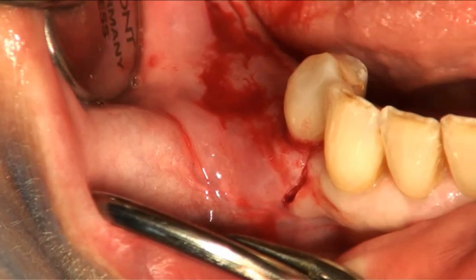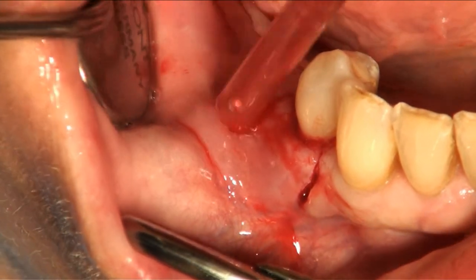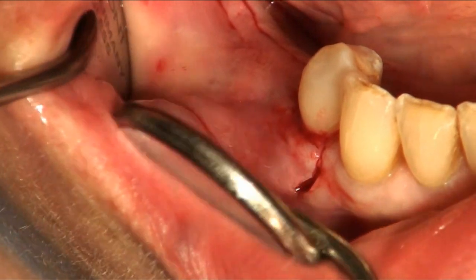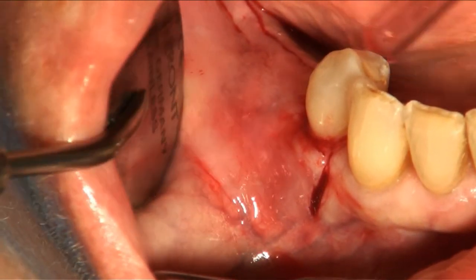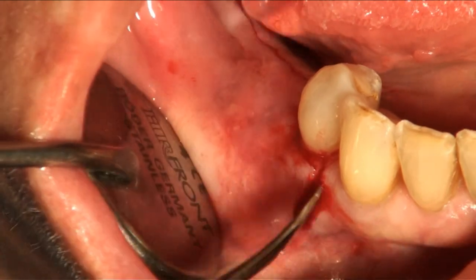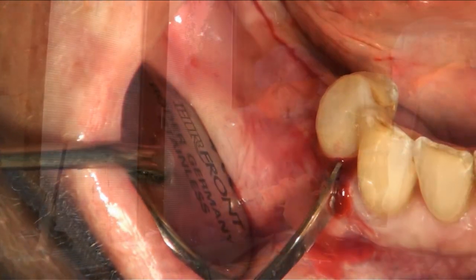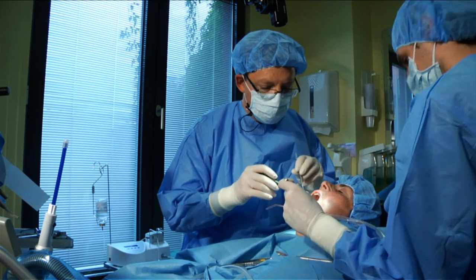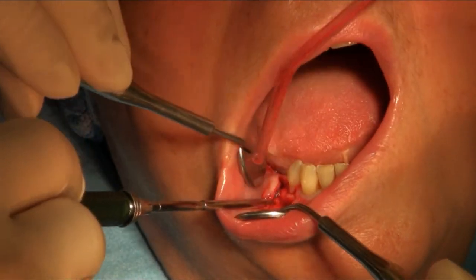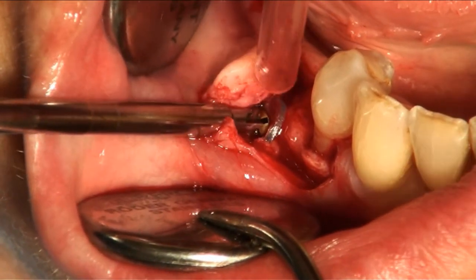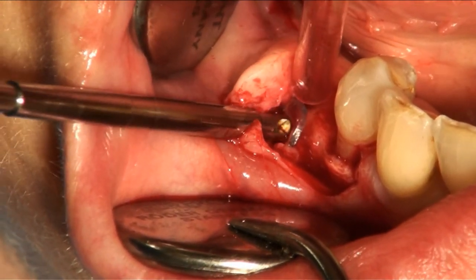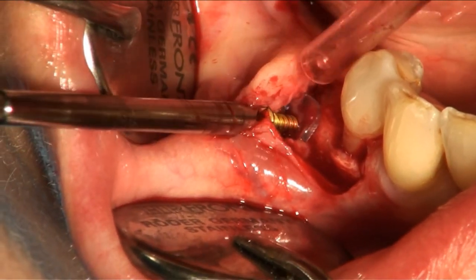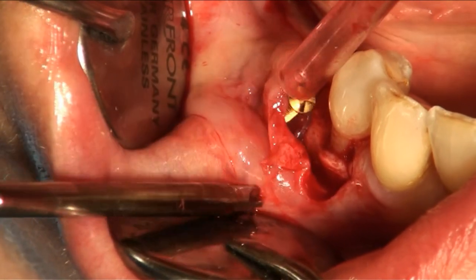So the incision is performed, and now we will reflect the flap, opening up the site, and we will find our expander in place. So here my screwdriver comes along, and you see now the screw is removed.